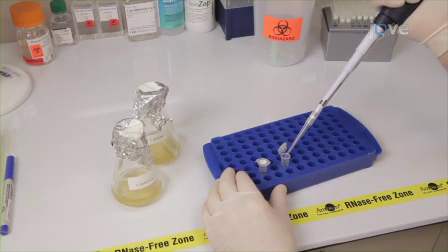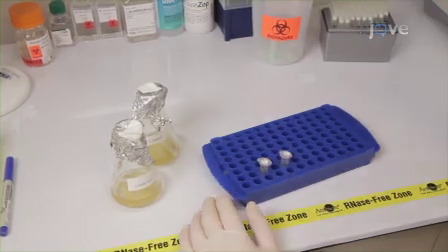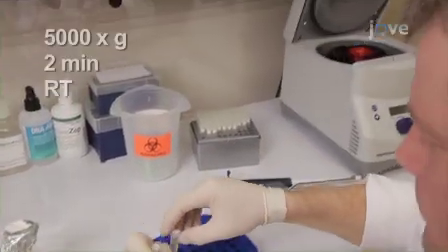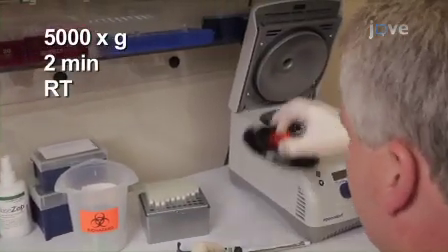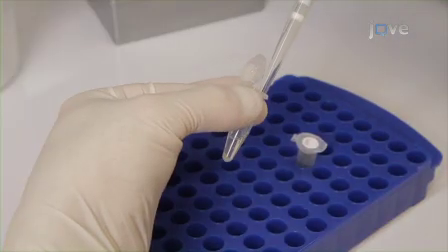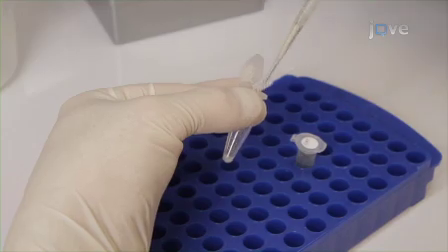Begin by labeling 2 1.7 milliliter microcentrifuge tubes with the appropriate identification information. Transfer 1.5 milliliters of the appropriate yeast culture into each tube. Centrifuge the tubes at 5,000 Gs for 2 minutes at room temperature. After centrifugation, use a micropipette to carefully remove and discard the supernatant without disturbing the pellet.